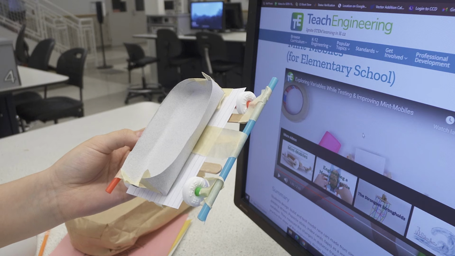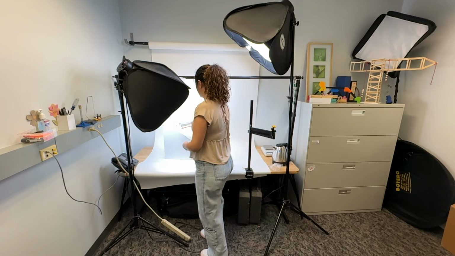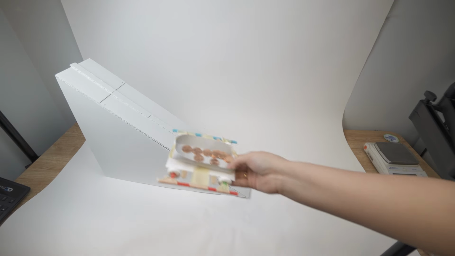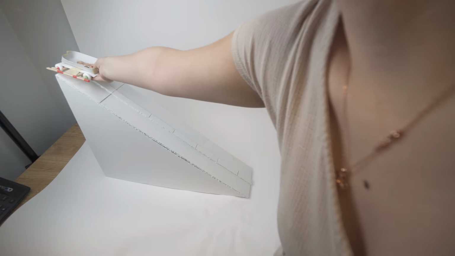Historically, Black and brown people don't have access to engineering in the classroom. Engineering can typically be very expensive to do. When you are submitting these lesson plans, they require that you submit how much it costs to do this lesson plan. Sometimes that prohibits certain people from being able to do engineering lesson plans.